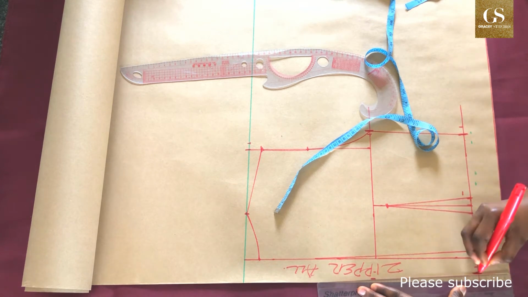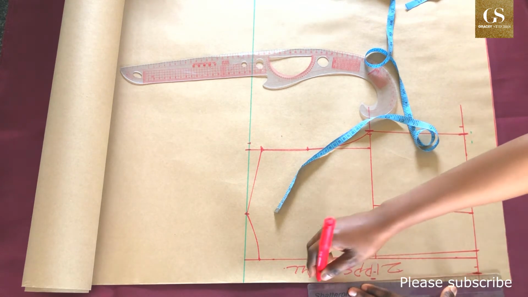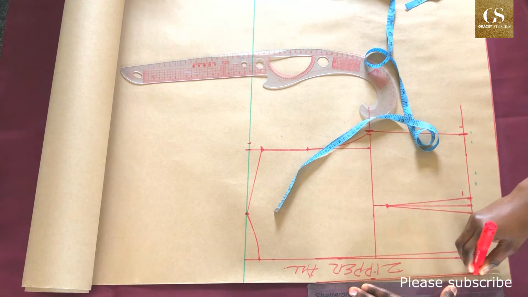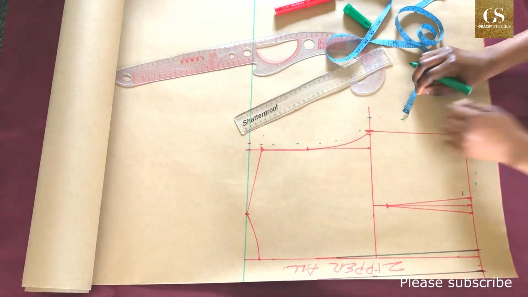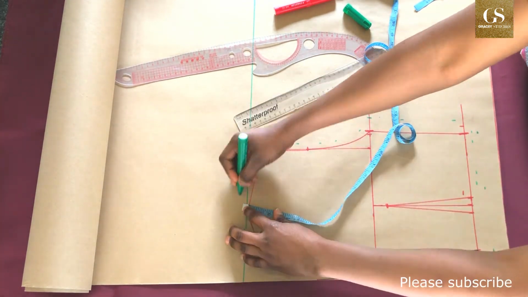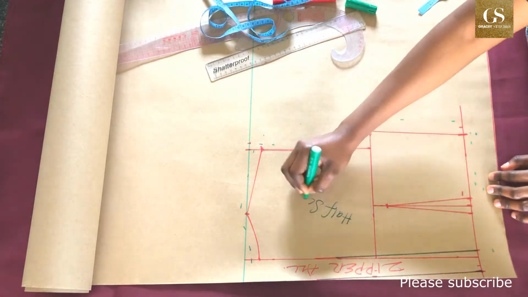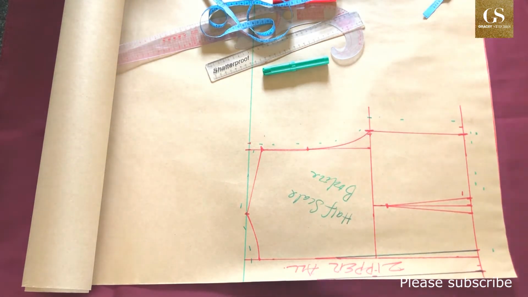After doing that, the next thing I'll be doing is to add seam allowances all around my pattern. I think I'll be cutting out the seam allowance later, but just to show you how to add your seam allowance, I'll be doing this.